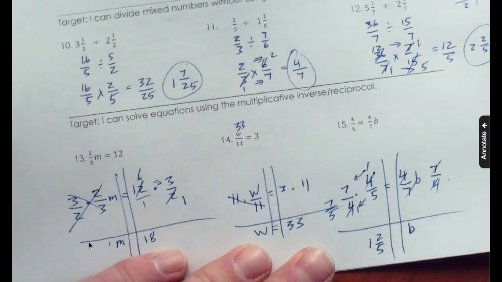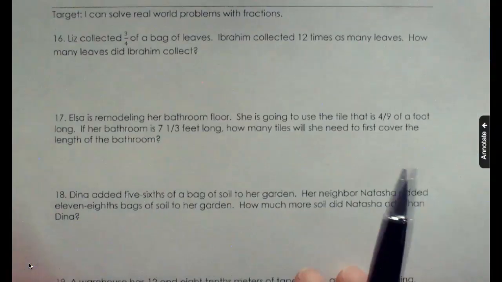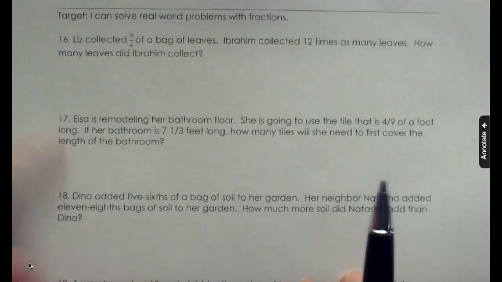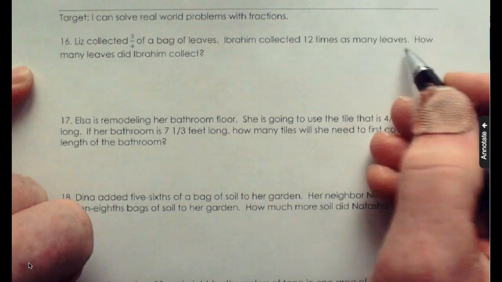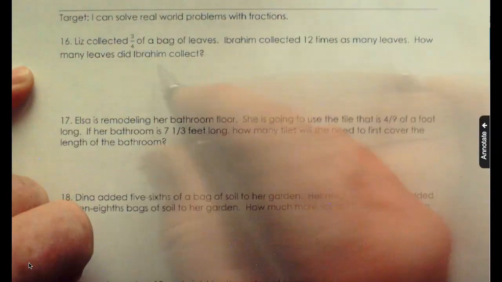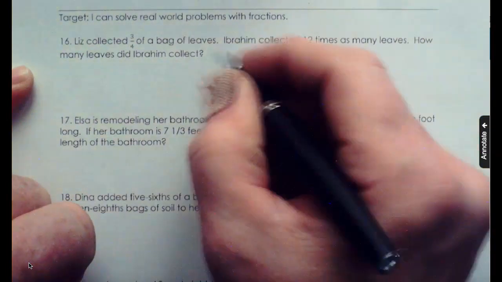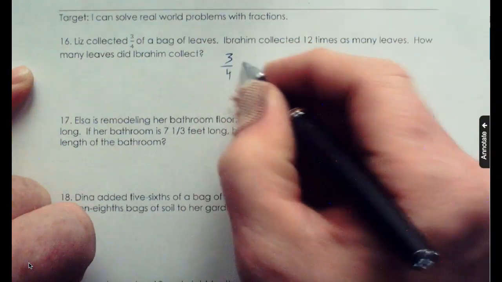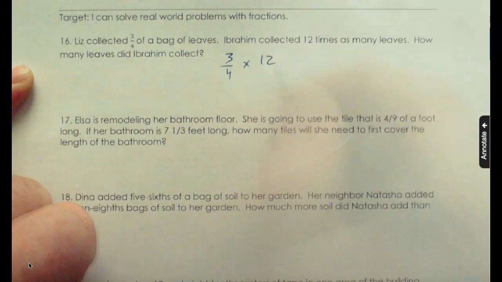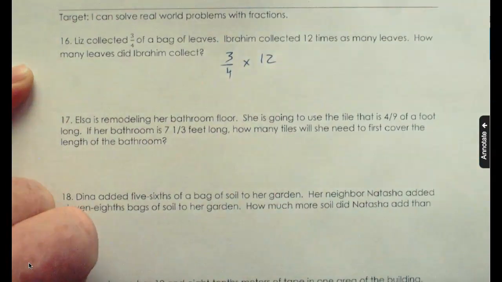Okay, thanks. Go to page 2 here. Okay, so now we have some word problems here. Let's take a look and see what we got going. Liz collected 3/4 of a bag of leaves. Ibrahim collected 12 times as many leaves. How many leaves did Ibrahim collect? Well, it would be 3/4. Ibrahim collected 12 times that, so we'd have to take whatever Liz had and multiply it by 12.